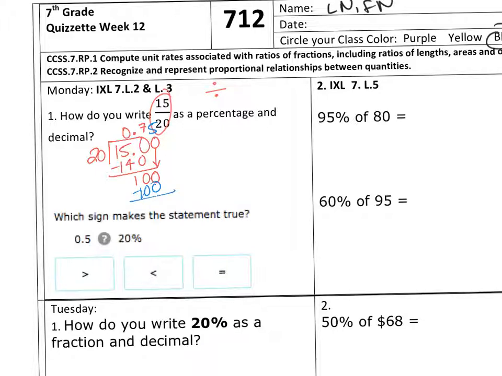So the decimal of 15/20ths is 0.75. And the percentage is actually very easy. Once you have the decimal, you just have to shift the decimal 2 places to the right, and that's 75%. Okay, so here's my percentage, and here's my decimal.